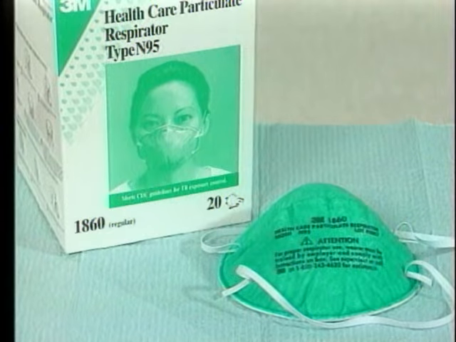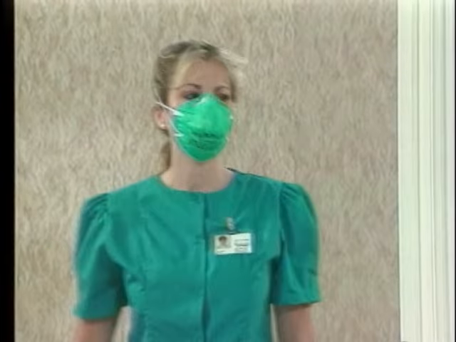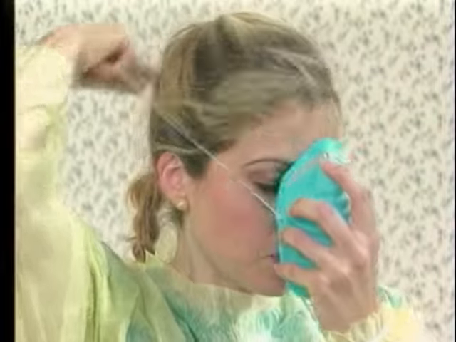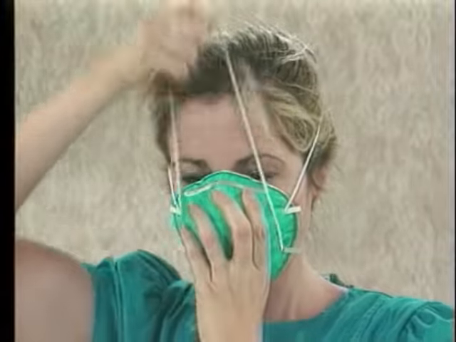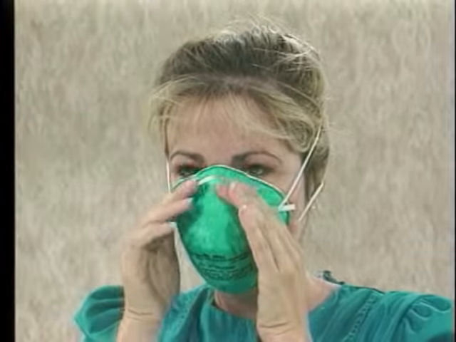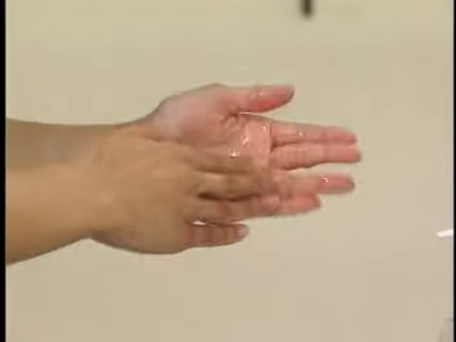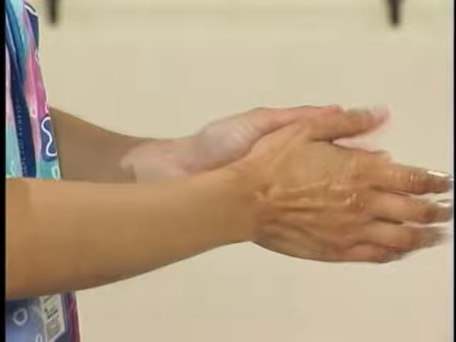Respiratory protection, such as a type N95 respirator, is needed when airborne precautions are required, such as when entering the room of someone with tuberculosis. Face masks only protect against splashes and cannot provide adequate respiratory protection. Make sure the respirator makes a complete seal around the face so that unfiltered air that could be contaminated is kept out. Finally, remember to perform hand hygiene after giving care.